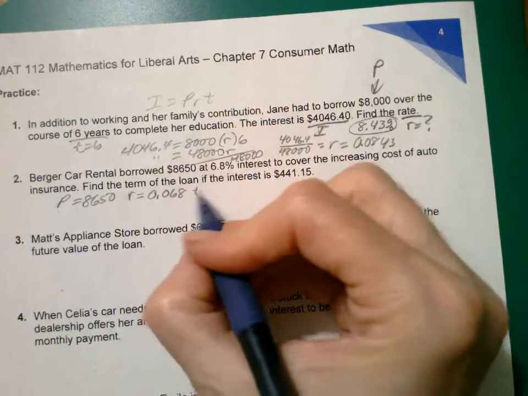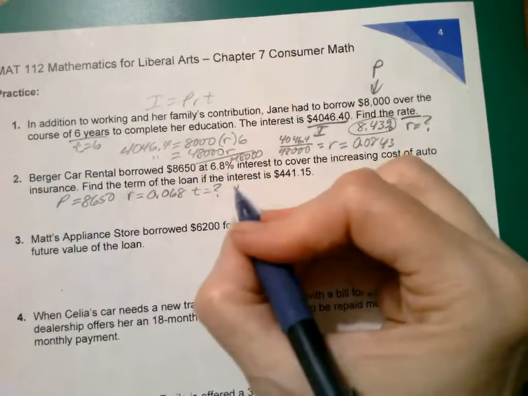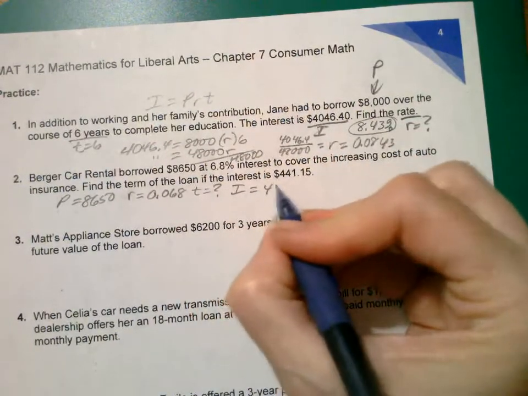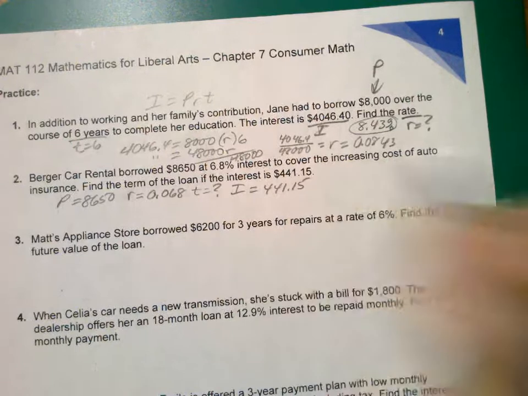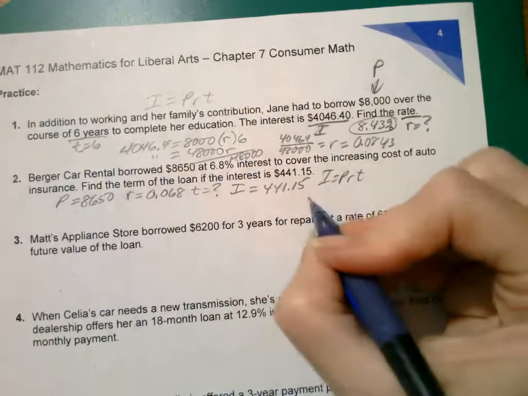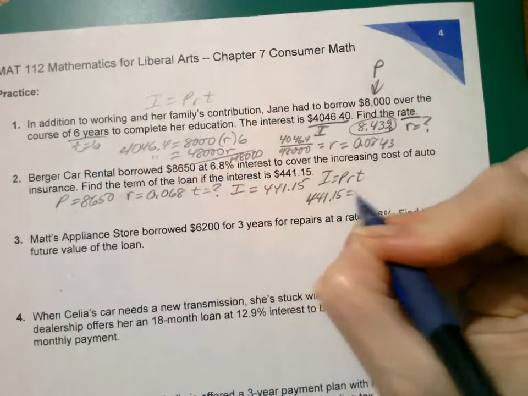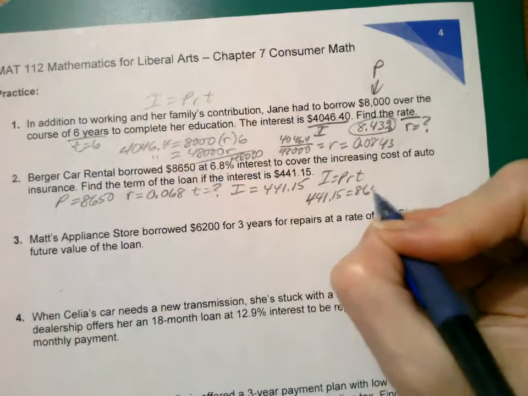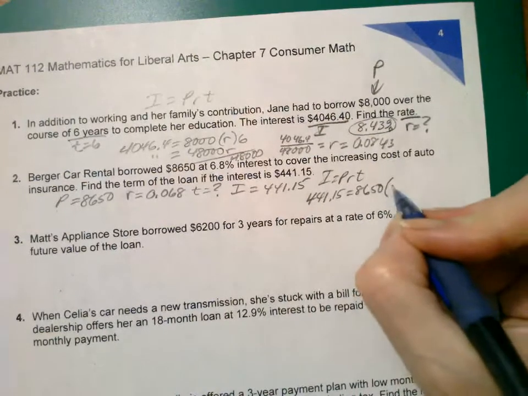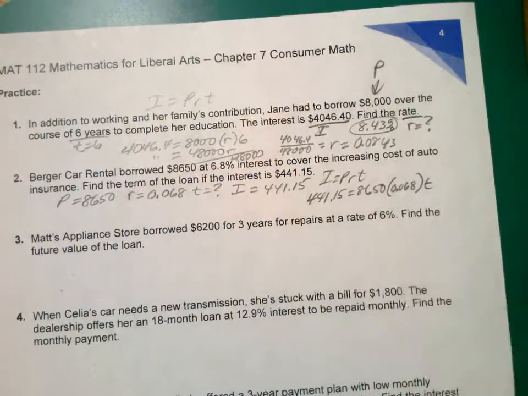Find the term of the loan if the interest is 441.15. Okay, so I equals PRT. I is 441.15 equals P, 8650, times 0.068 times T, which I don't know.